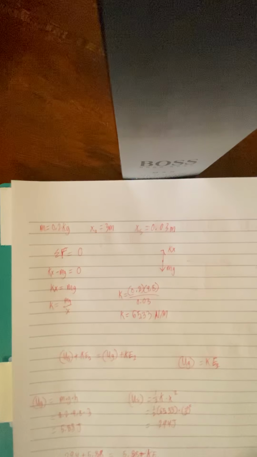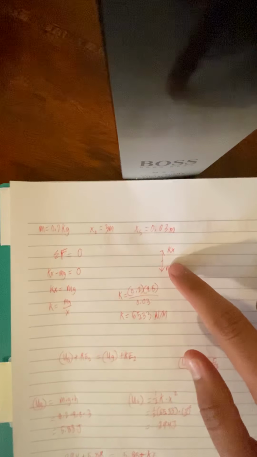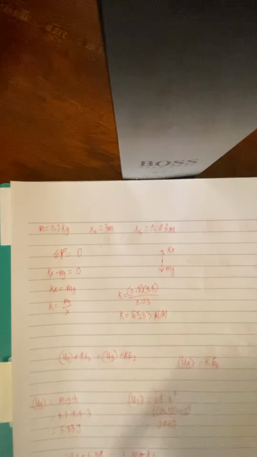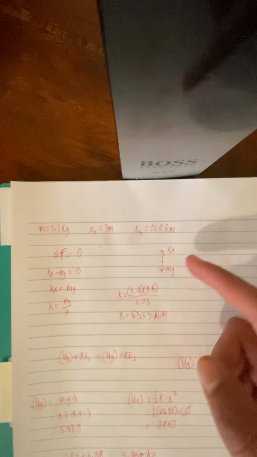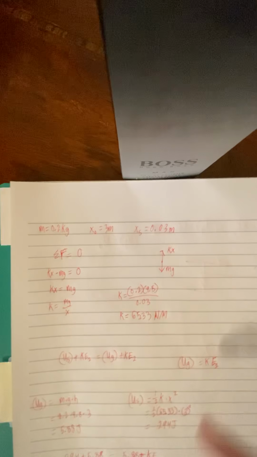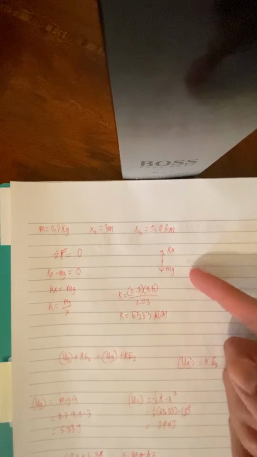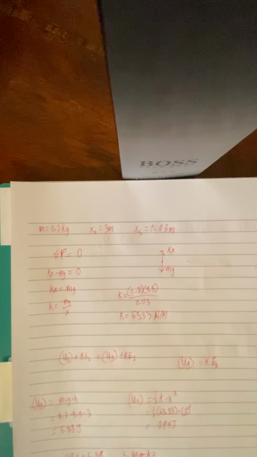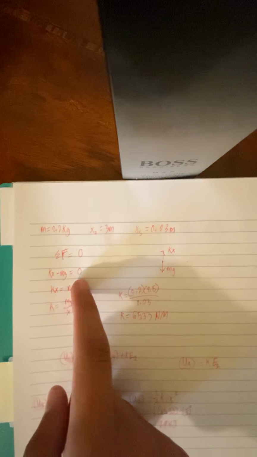And that does give us this graph, which is two different forces acting in opposite directions: Kx, which is the stiffness constant and the displacement, acting in an upward direction, and the mass and gravity acting in a downward direction.